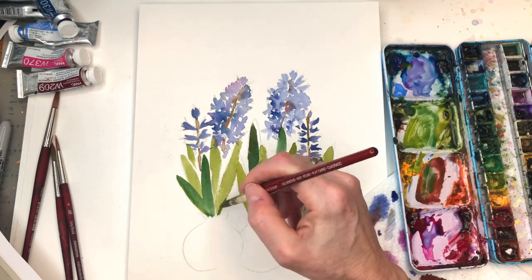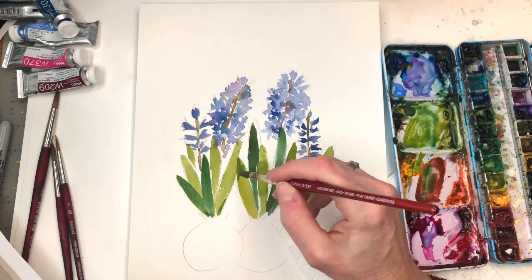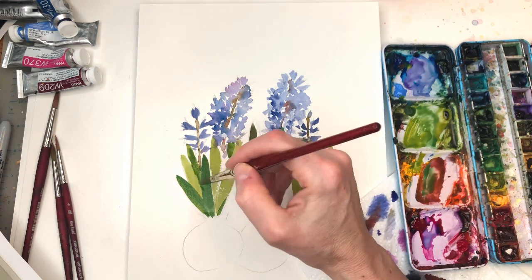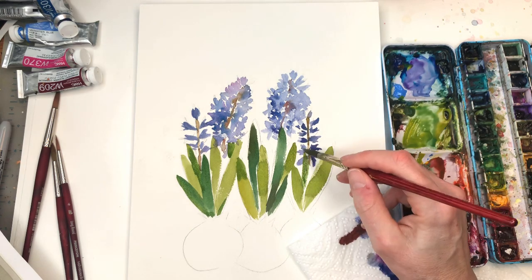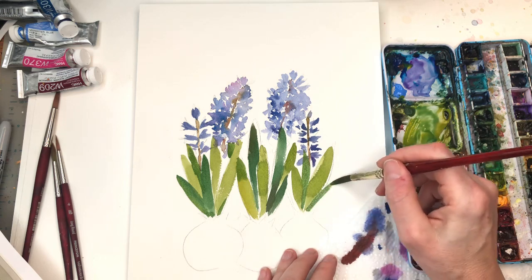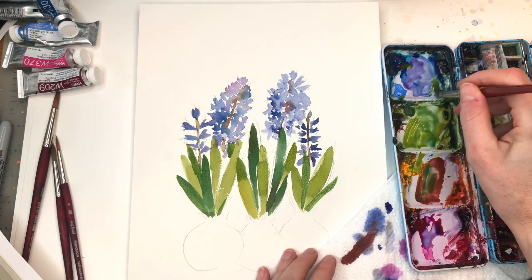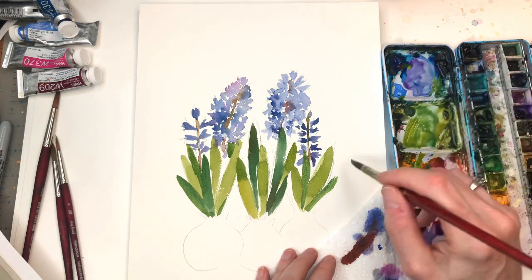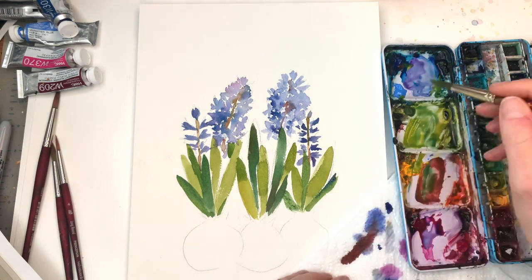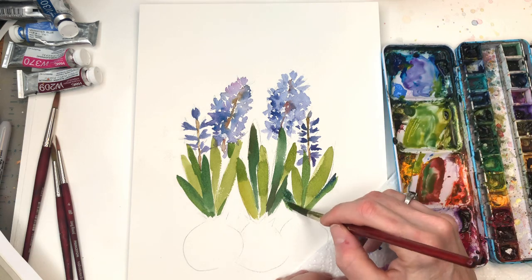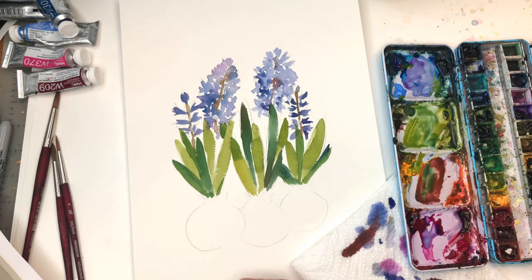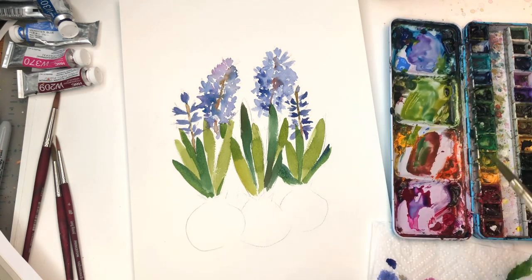So I'm adding some more brighter greens in here. Filling in this one. Overlap some of them. Can overlap one here. Add a little blue to the edge. Just want this loose style. See that? We're getting pretty loose. Now moving on to the bulbs.